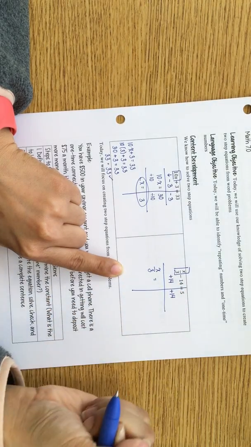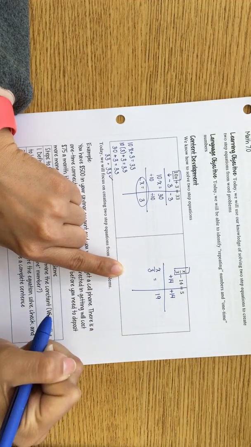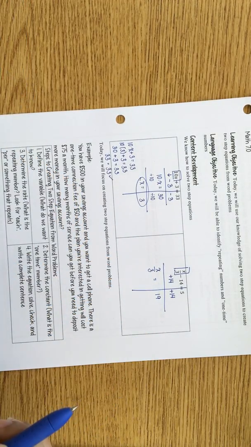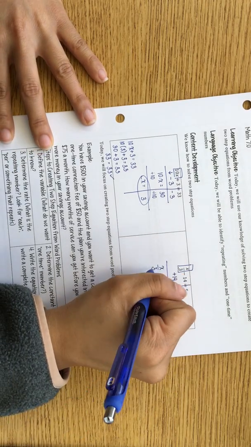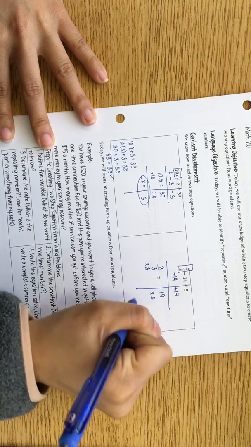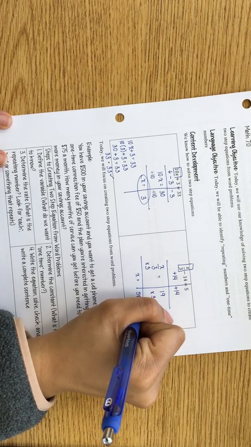The 14s will go away. 5 plus 14 is going to equal 19. I have a one-step equation now, which is x divided by 3. The opposite of division is multiplication. Multiply by 3 here, multiply by 3 here. What you're going to have is x is equal to 19 times 3, which equals 57.